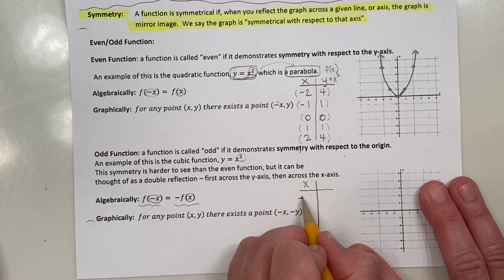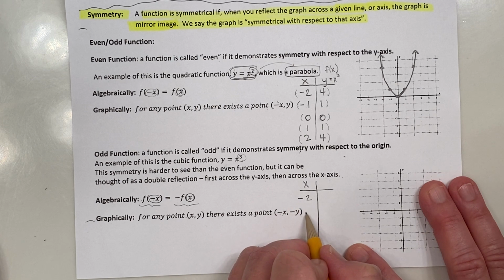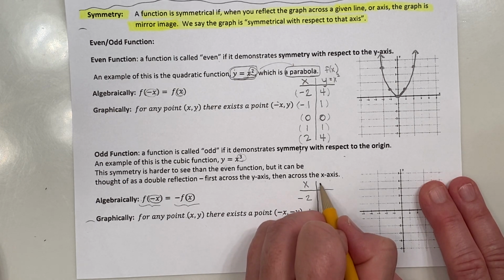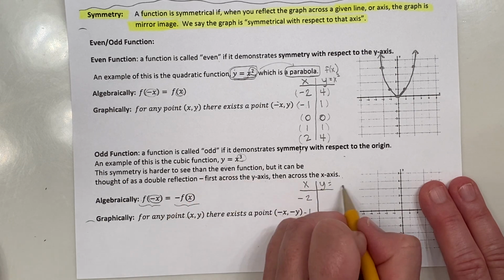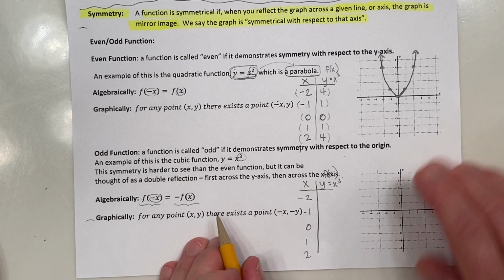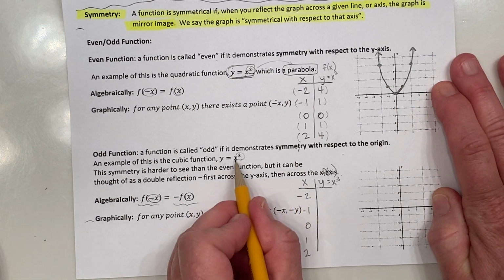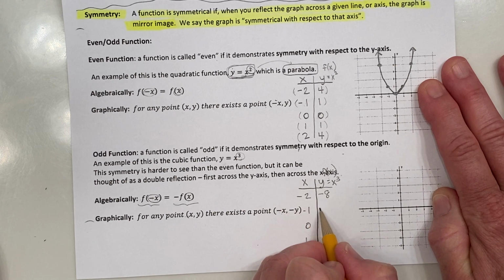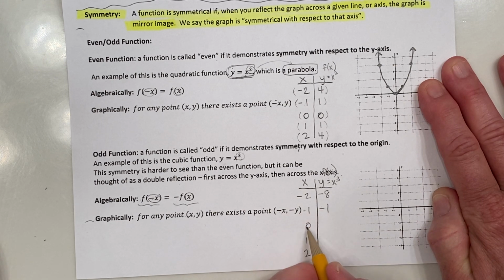All right, I'm going to choose, it's kind of common practice, if it works, to choose these same 5 integers here. And then I'll put y here, but remember our new y is x cubed. We can also call this f of x because that's the notation that represents a y. So let's put -2 in and multiply it by itself 3 times. So that's -8, -1, 0 cubed is 0, 1, and 8.